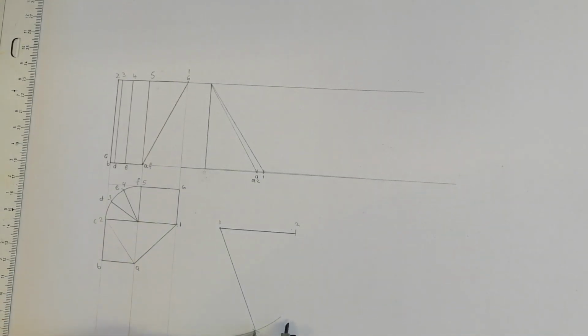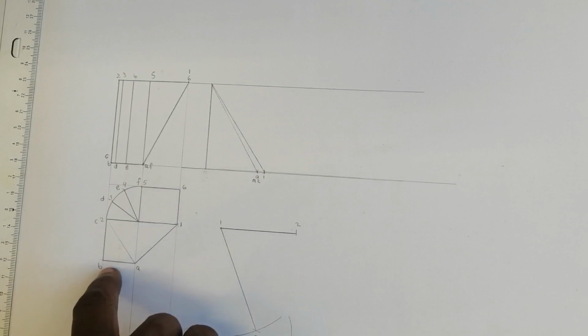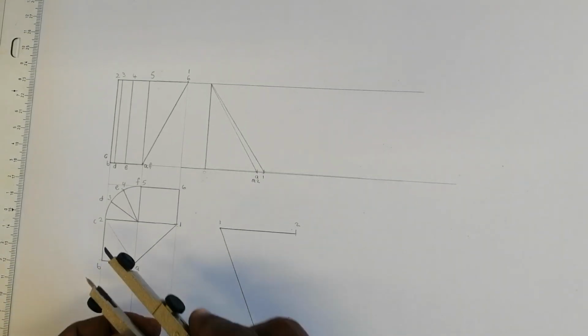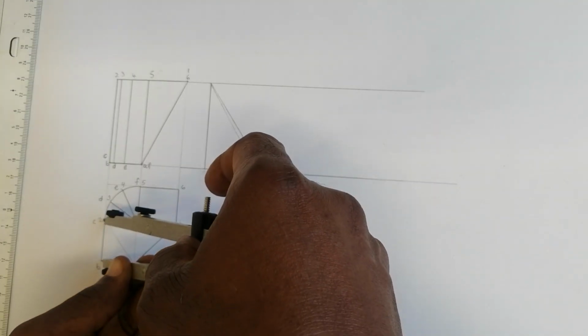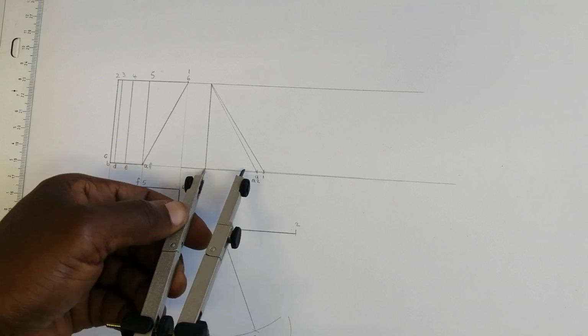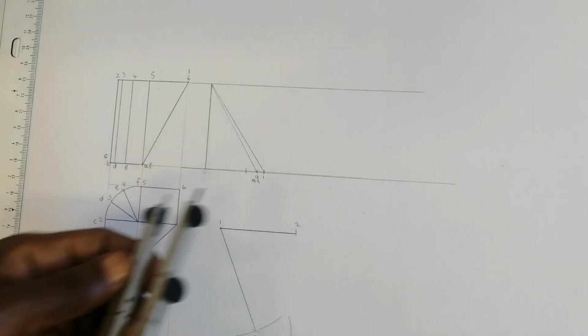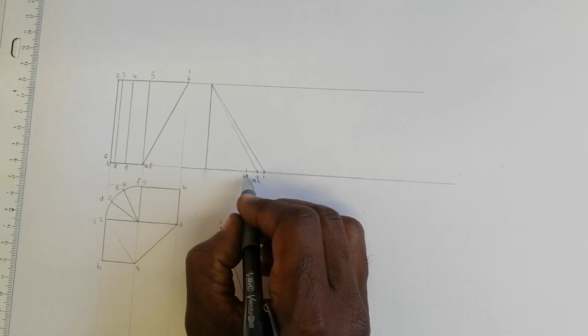From A, I struck there my arc. Now I need 2B. Now remember, 2 is on top rim, B is at the bottom rim. Then I have to find the true length. I'll take this 2 top rim, B bottom rim. I mark off here. See, this is B and 2.